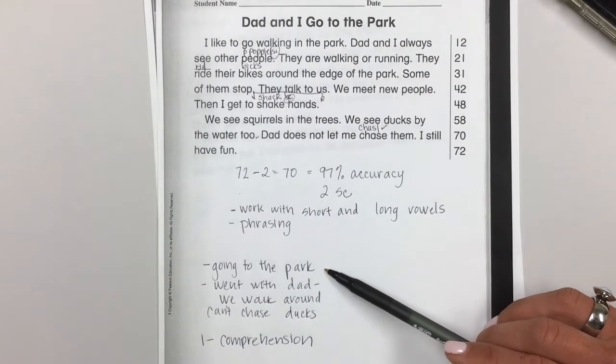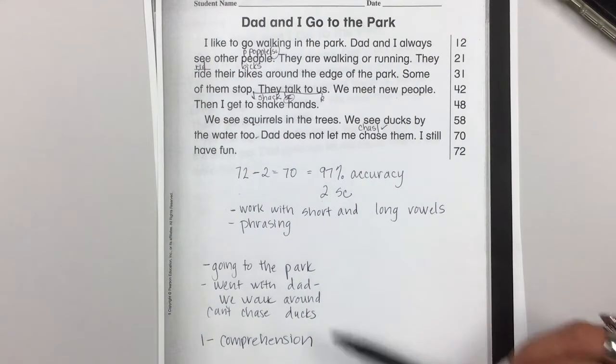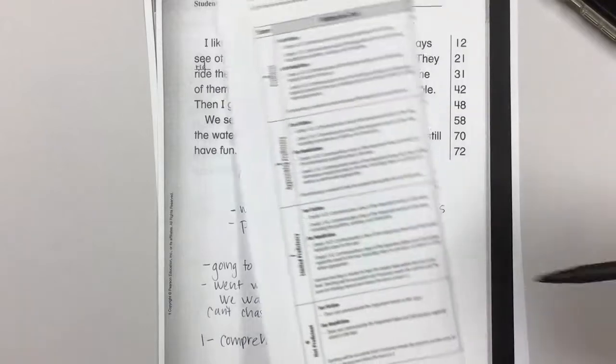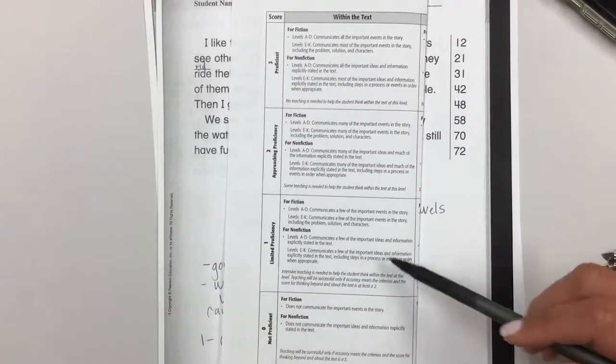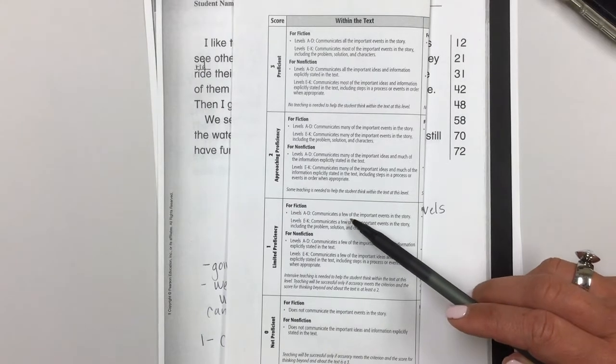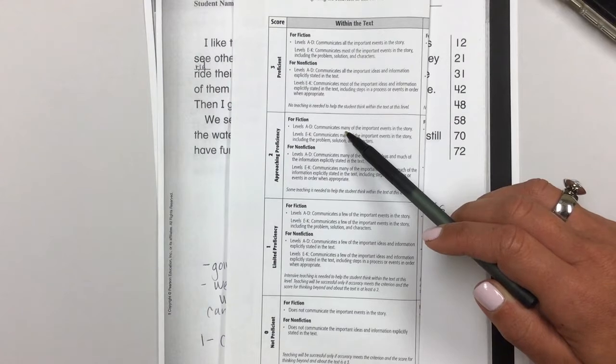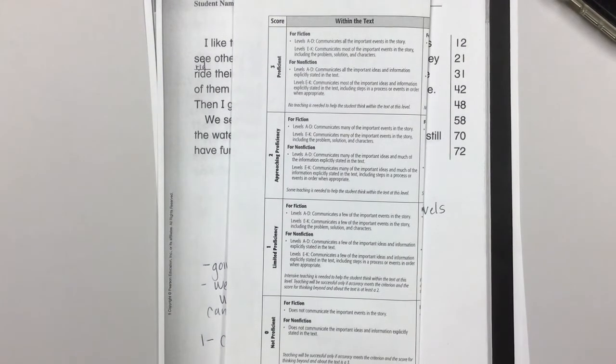Comprehension, she told me she was going to the park. I did prompt her to could she tell me a little bit more? She added another 2 details. In looking at the rubric for comprehension, I gave her a 1 for fiction because she told a few of the important events in the story versus many of the important events in the story.